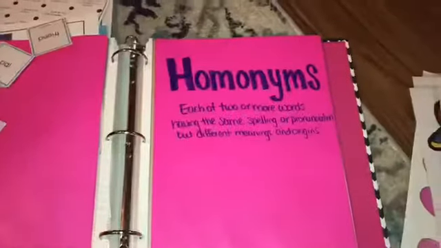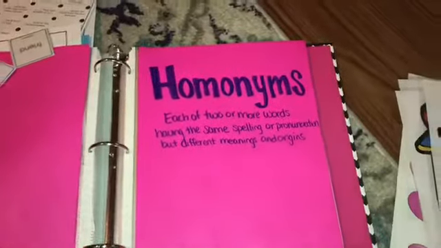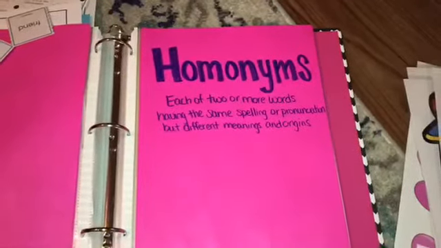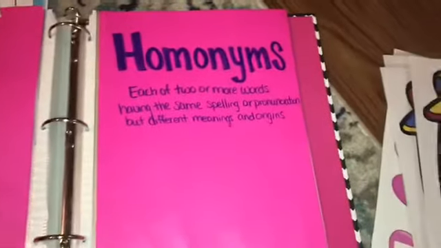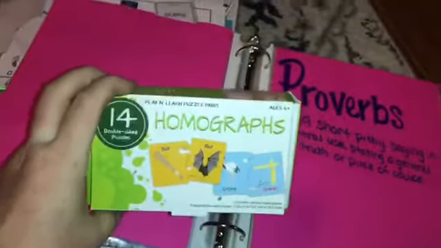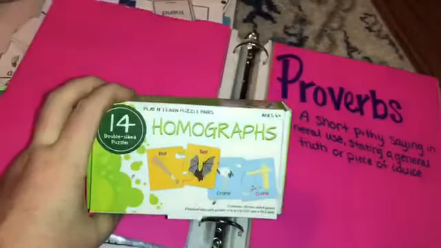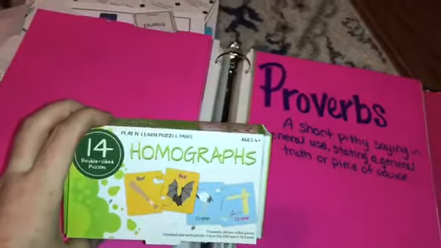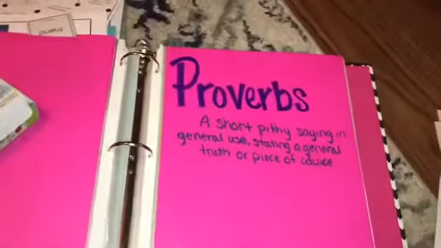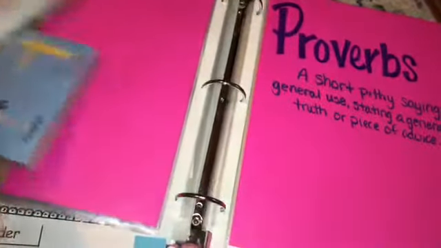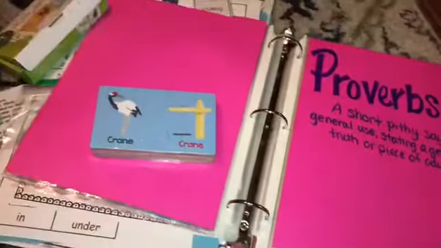Homonyms. So next we have homonyms, which are two or more words that have the same spelling or pronunciation, but different meanings and origins. So you would use this game, and these would be their little puzzle pieces. So you have bat and bat. They're spelled the same, they sound the same, but they have two separate meanings. Crane and crane, same thing. So you would just use these little puzzle pieces for them during that example, and you're learning it.